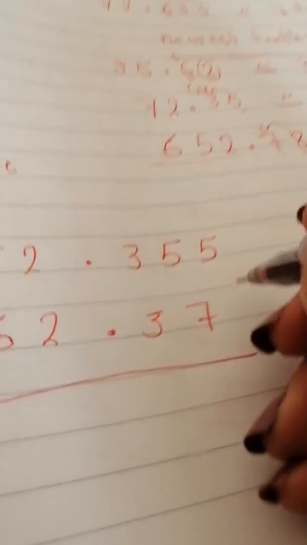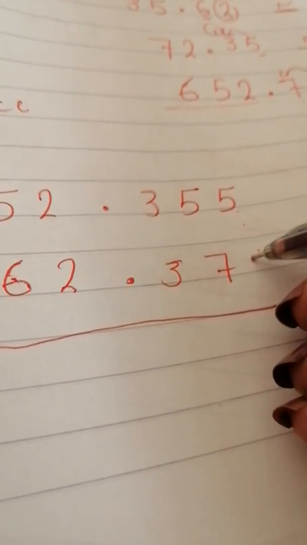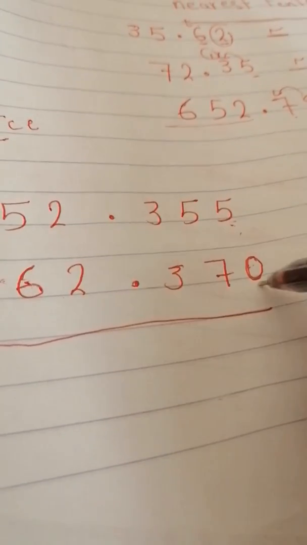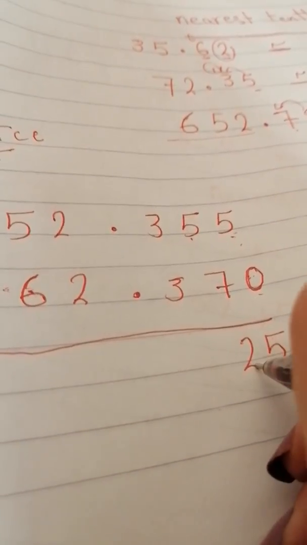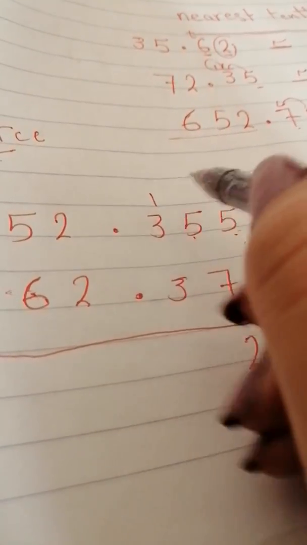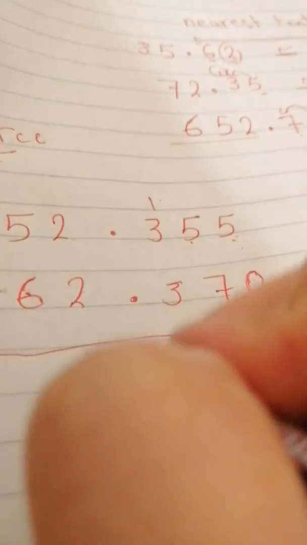If you remember, in addition, we didn't find that number, so you will put 0 yourself. Then 5 plus 0 will be 5. 7 plus 5 will be 12. 2, carry 1. And 3 plus 3 will be 6. 6 plus 1 is 7. Don't forget the decimal point. 2 plus 2 is 4. And 5 plus 6 is 11. 1, carry 1. Again, 1 plus 7 will be 8. The nearest is this number.